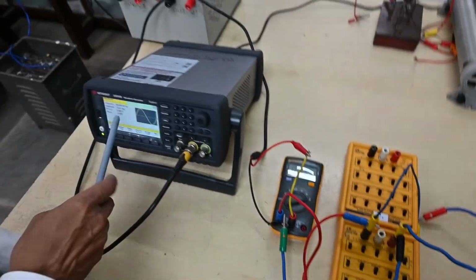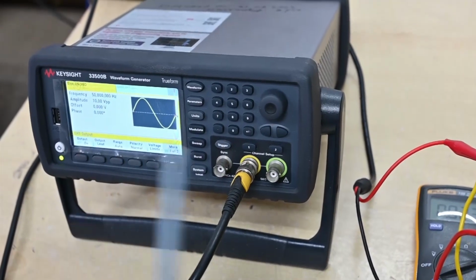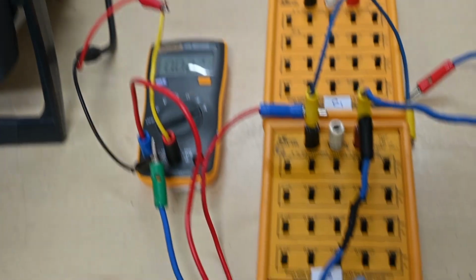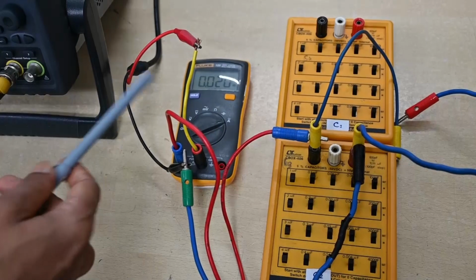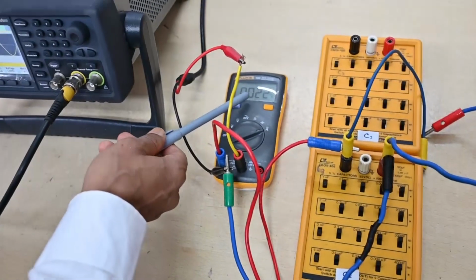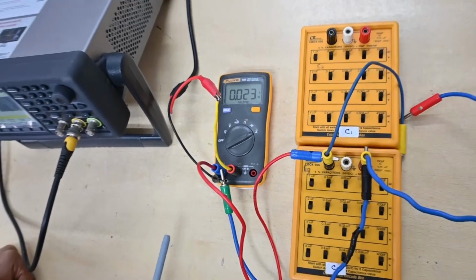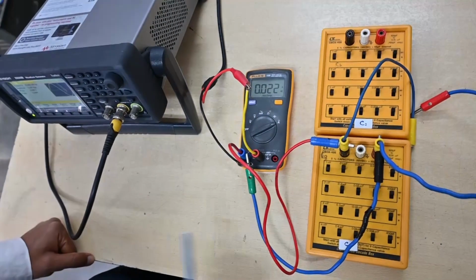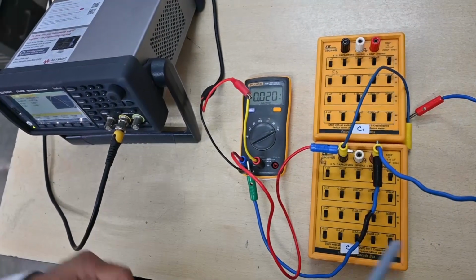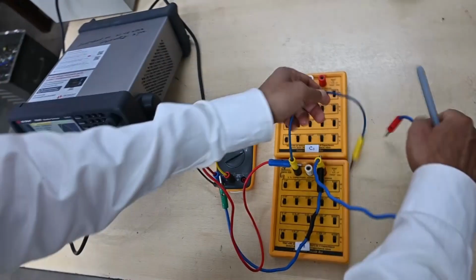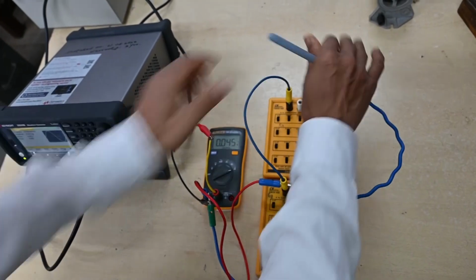We have a 10 volt peak to peak supply here. This is 50 hertz. This AC supply is given as input to this one capacitor of 10 microfarad, and in this case the current drawn by this capacitor is 0.022 ampere. This is the current drawn by the capacitance, because it has a reactance value of 1 by C omega. Now, in parallel with this we will connect another capacitance of the same value, 10 microfarad, and we see the corresponding current now.